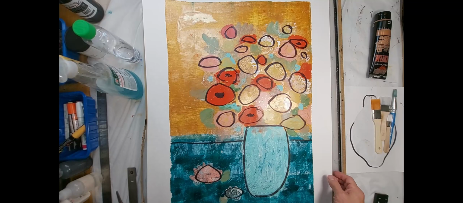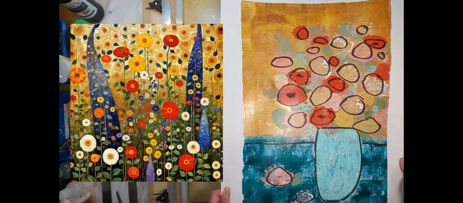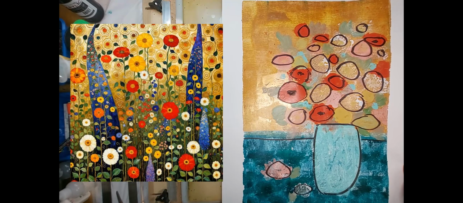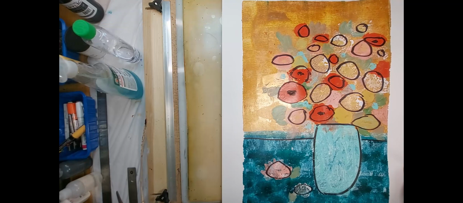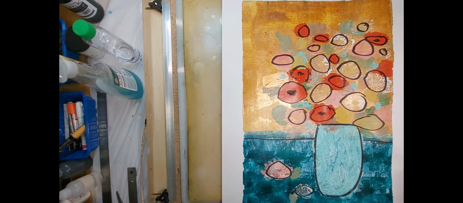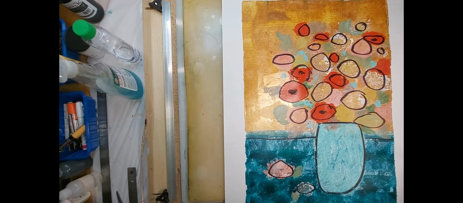And I'm just going to put this to one side and show you the inspiration from Gustav Klimt. It's a 21st century interpretation, but I have to say he was way ahead of his time, and he was looked upon as an eccentric person, but he was an artistic genius, and his work lives on to this very day.